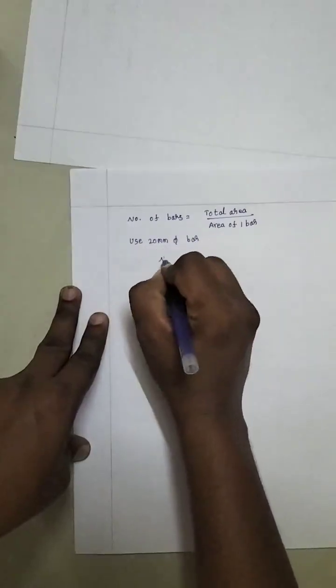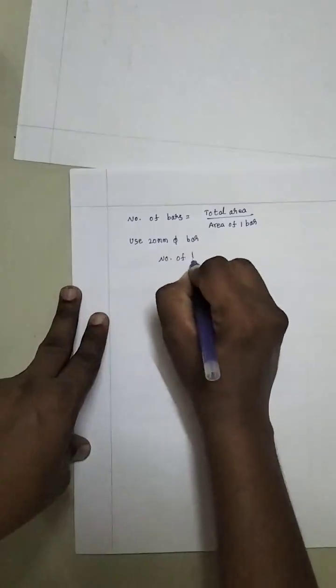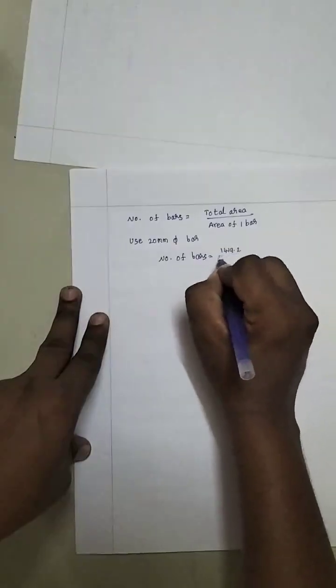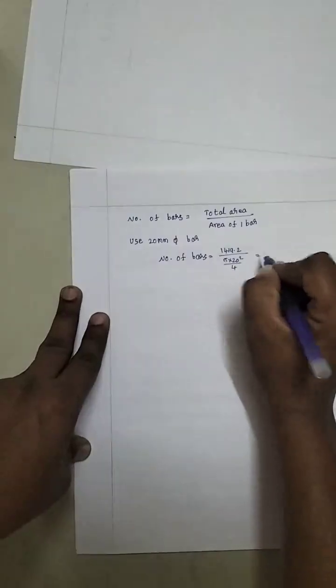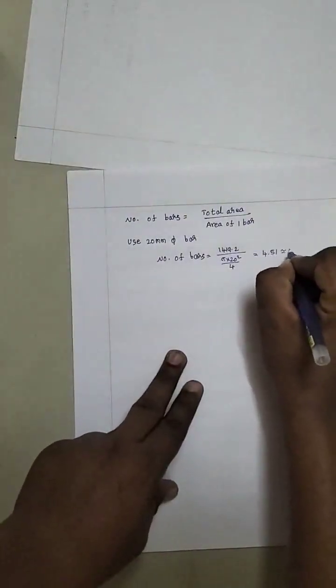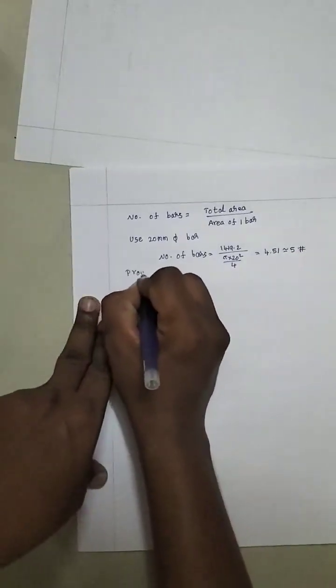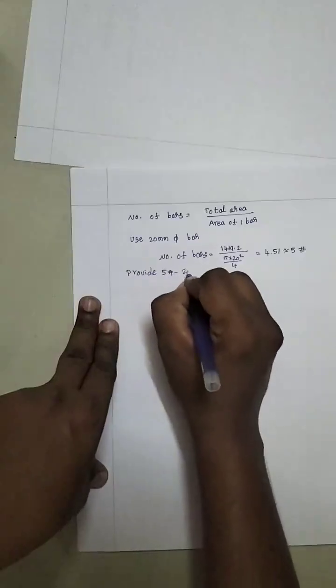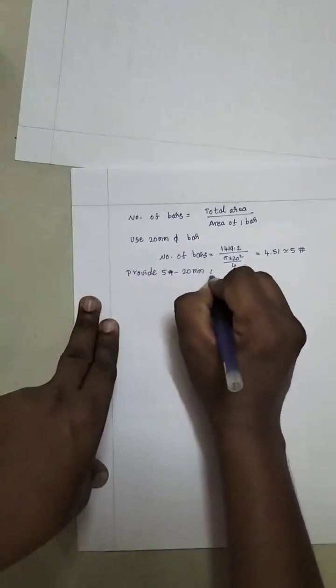So number of bars required is the total area which I have calculated, 1419.2, divided by pi into 20 square divided by 4. The value which I am getting is 4.51. So we can round it off to 5 numbers. So here provide 5 number of 20 mm dia bar.